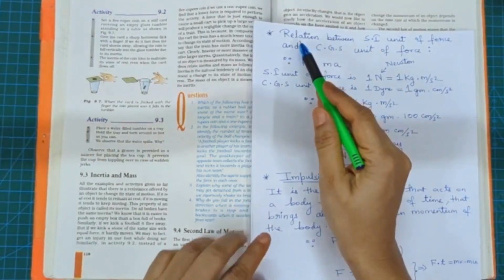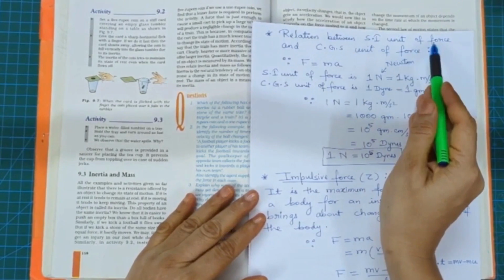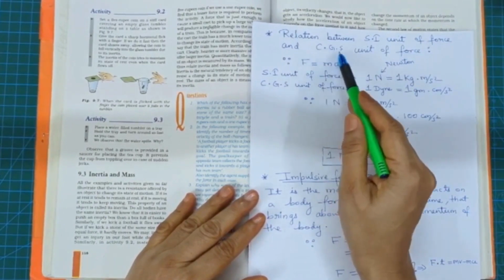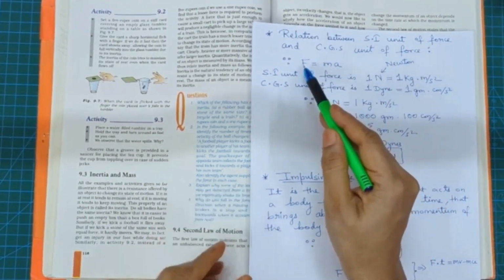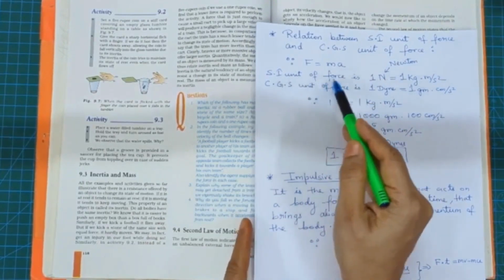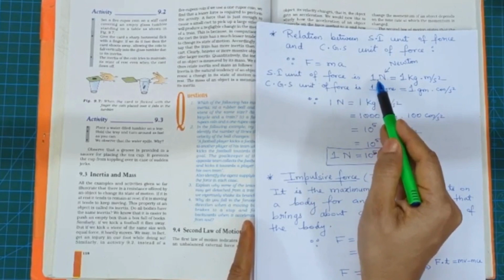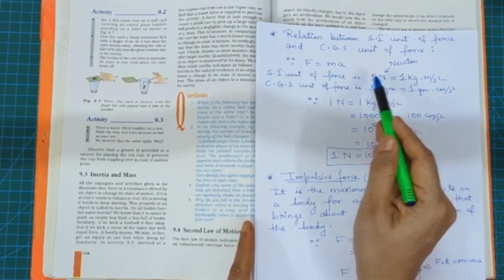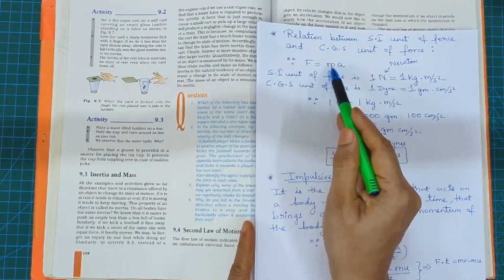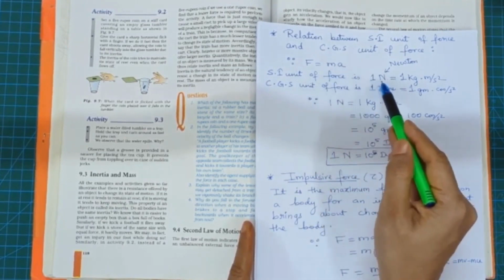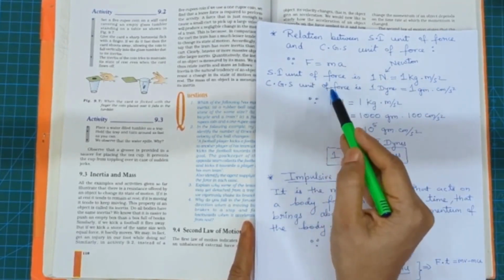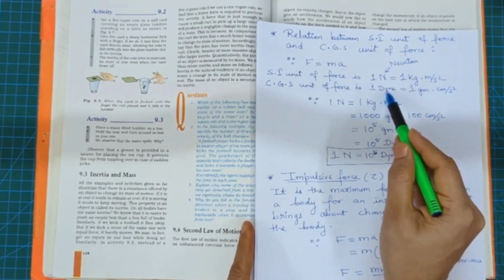Next, we will find the relation between the SI unit of force, that is Newton, and the CGS unit of force. Since we know that force is mass into acceleration, the SI unit of force is Newton. So how do you understand Newton in simple terms? 1 Newton is 1 kilogram meter per second square. And in the CGS unit, force is measured in terms of dynes.